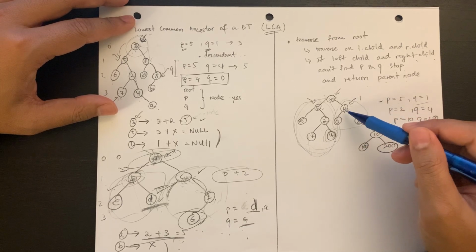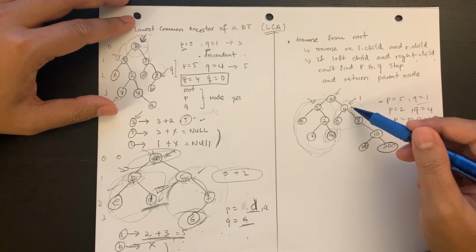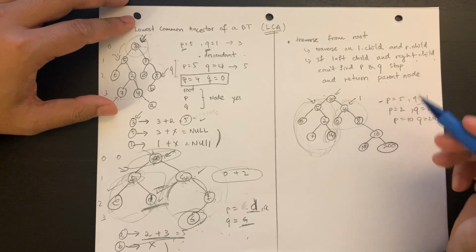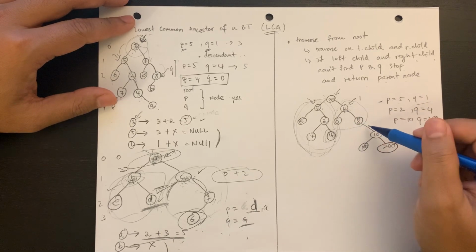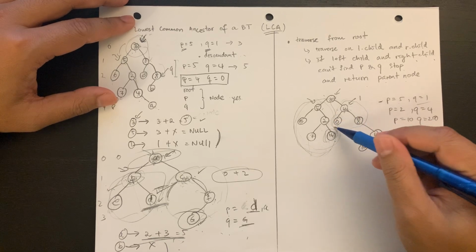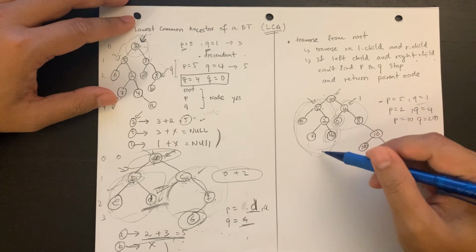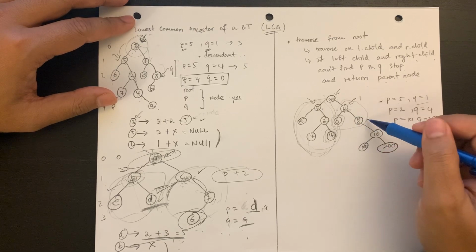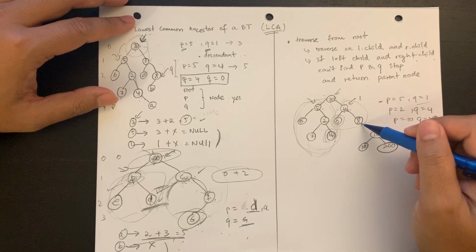Right, traverse through here. And can find it. So since it can find it, it's going to traverse through here. Cannot find it, so it stopped. And then it traverses through here.